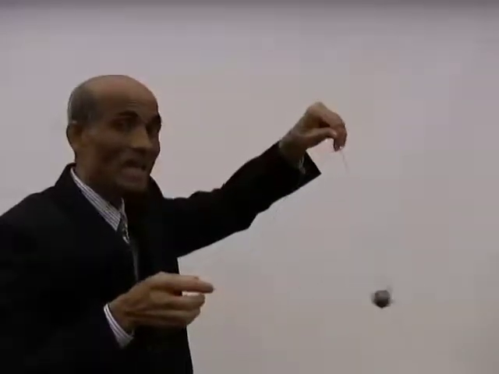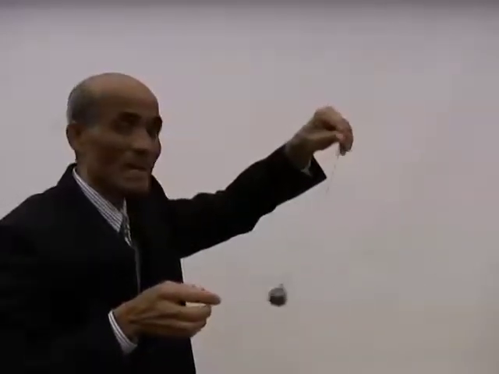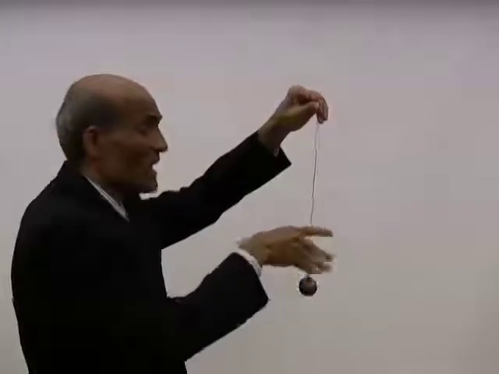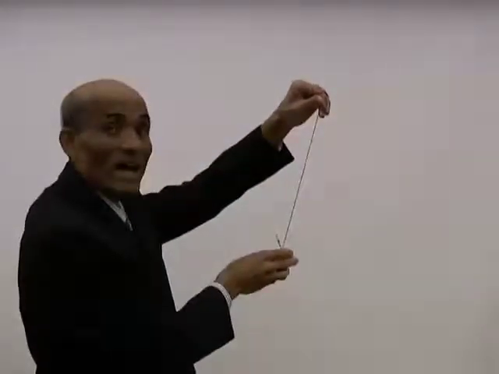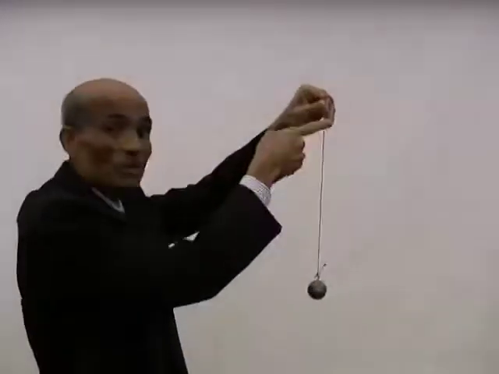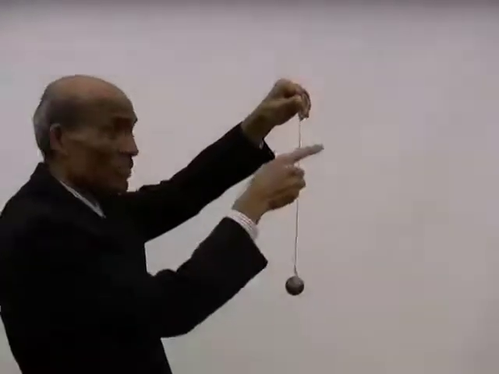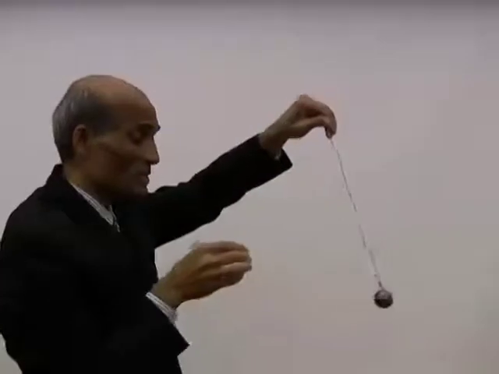Now, let's stop this at any given instant here, for example. That means the string is now inclined at an angle with the vertical. If this is the vertical, when the string is like this, it has a certain angle at any given time.